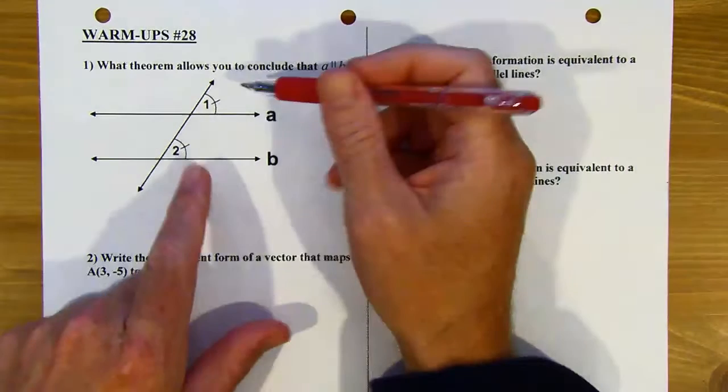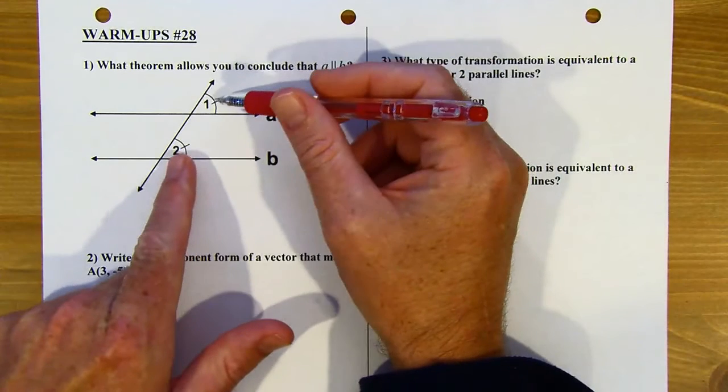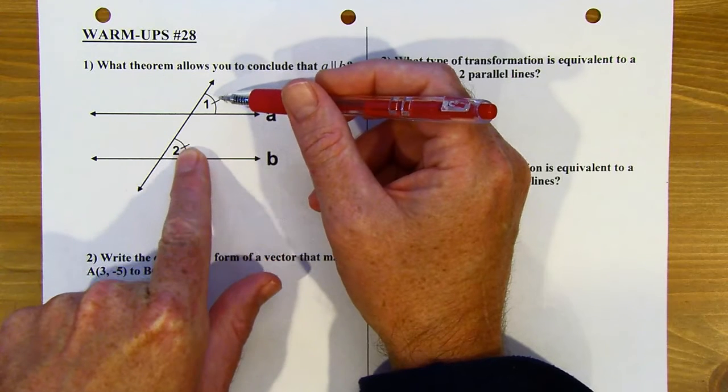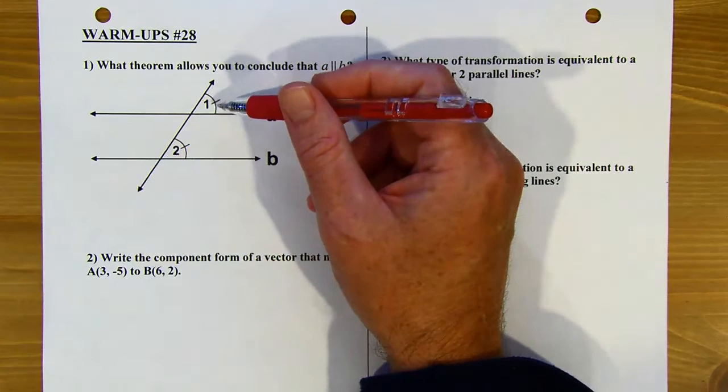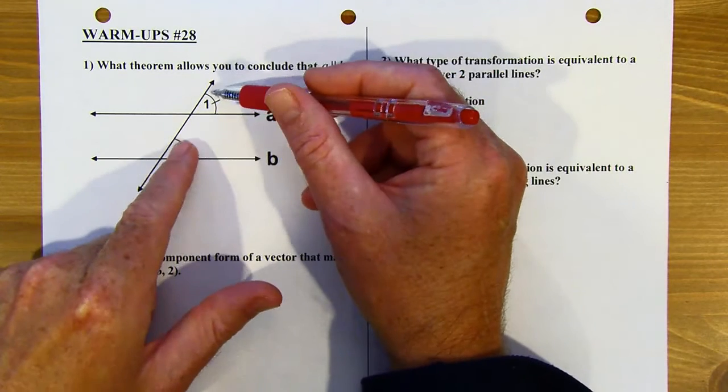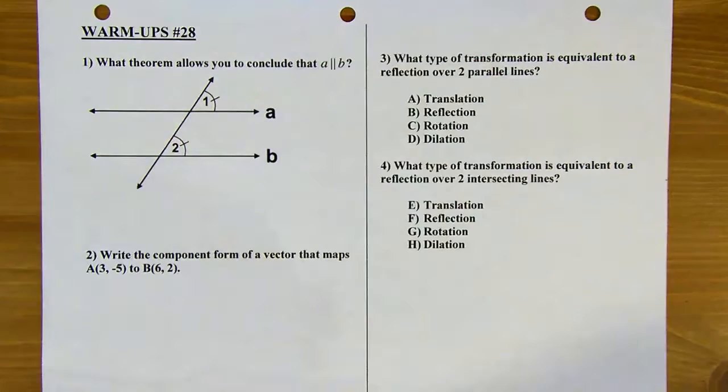Well, if you look at angles 1 and 2, these are in corresponding positions. They're both in the top right of their respective intersections. So these are corresponding angles, and since they're congruent, that means the tracks must be parallel.